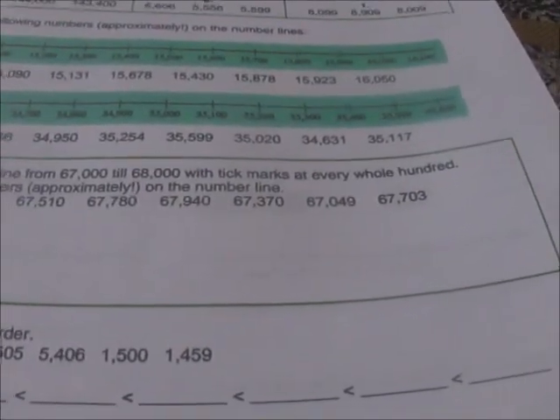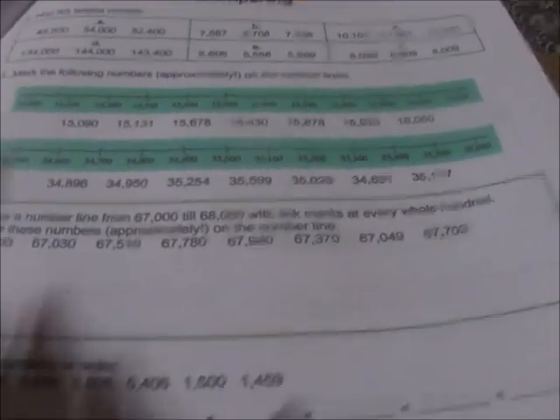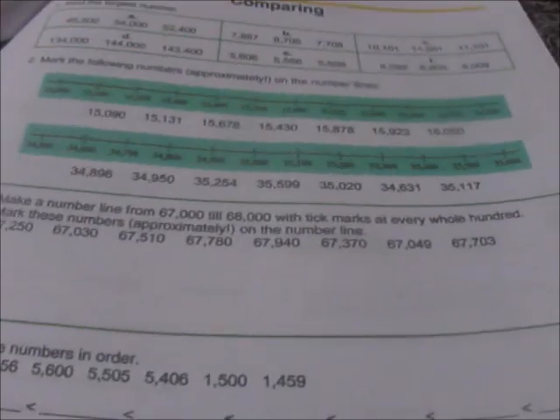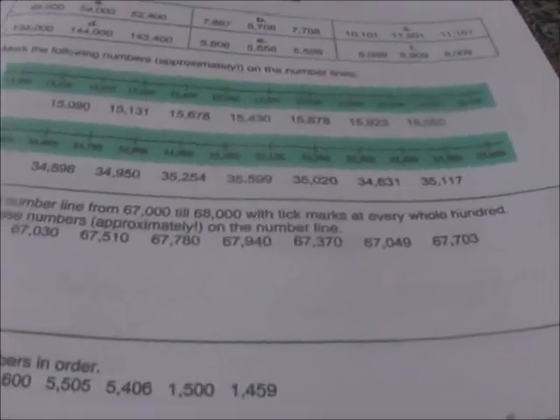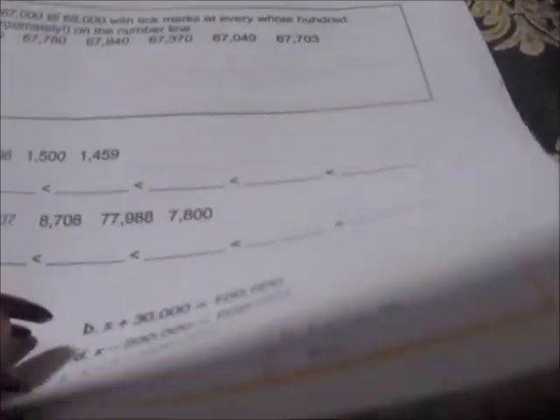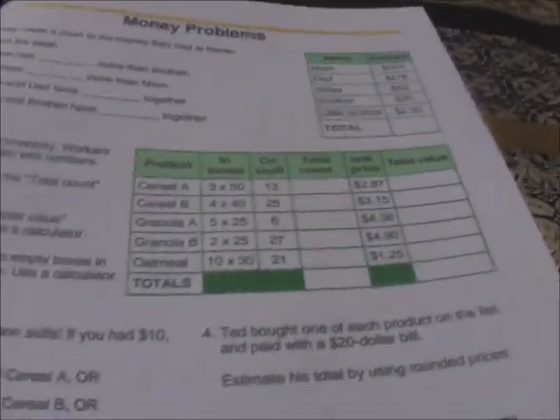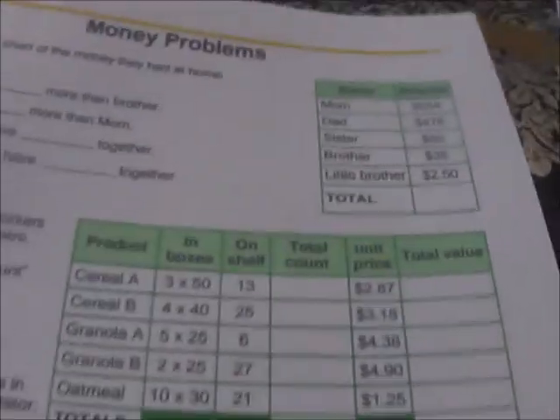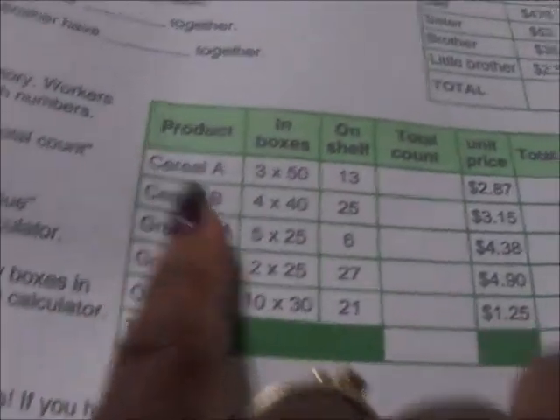But we are working on this type of thing, and with the decimals and things like that, seeing how things fall. So this is in here, page 27. And I might have a page 28. Yep, consecutive. Money problem. And then they're solving for N and filling in, again, multi-step problems.